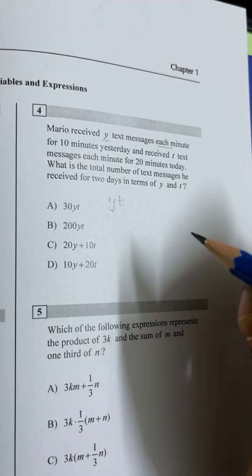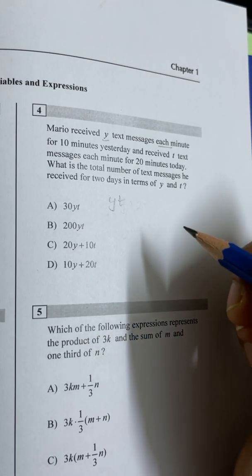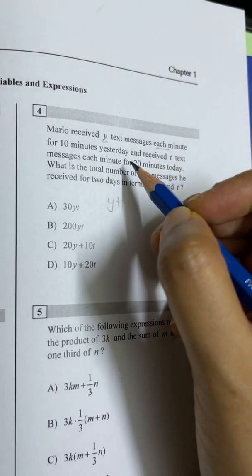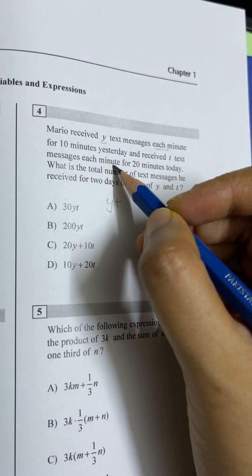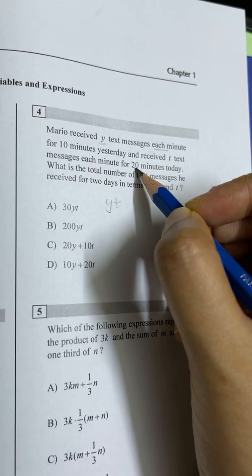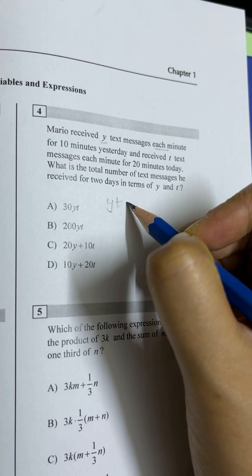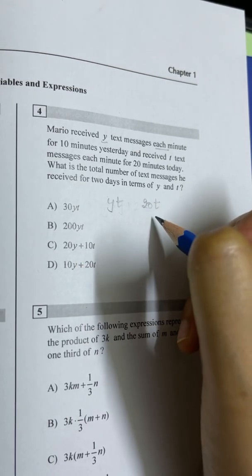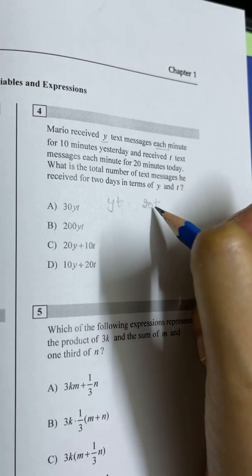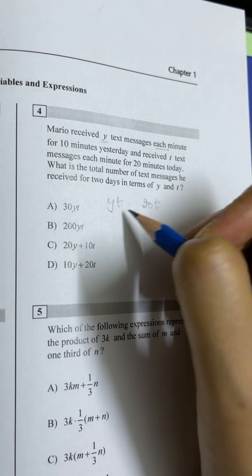Okay. Now, the number of text messages Mario received today. Now we're going to count for today. T text messages each minute for 20 minutes. For 20 minutes, T text messages. So I'm going to write 20T. This was for yesterday. This is for today. So 10Y and 20T.